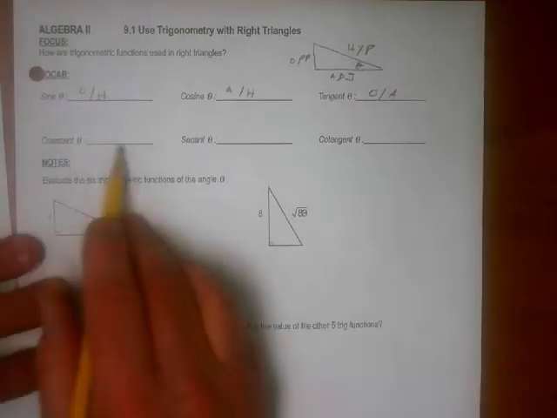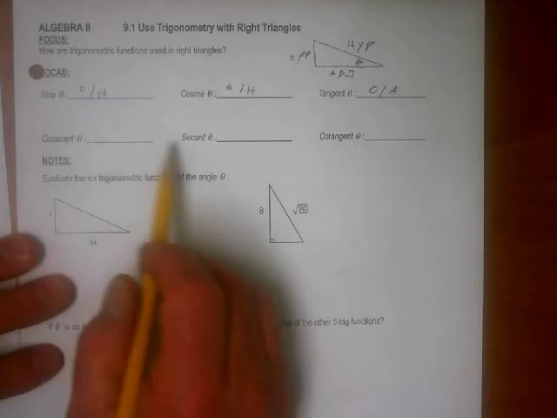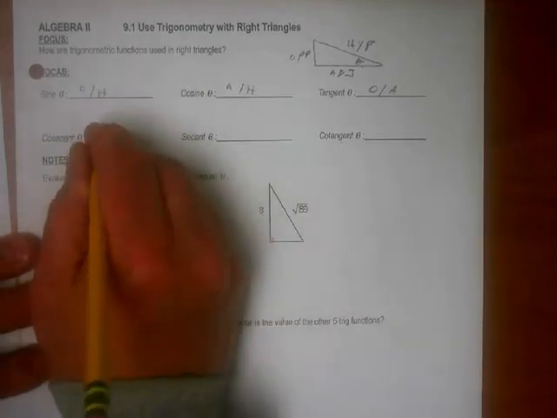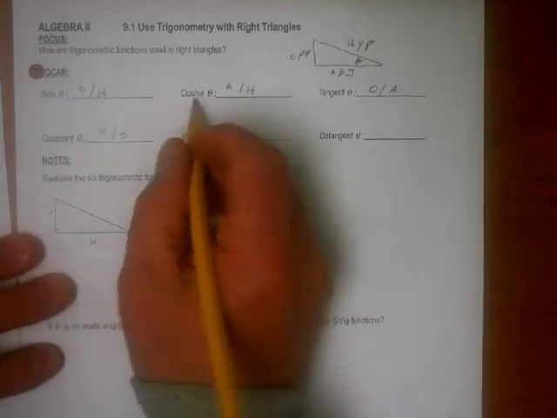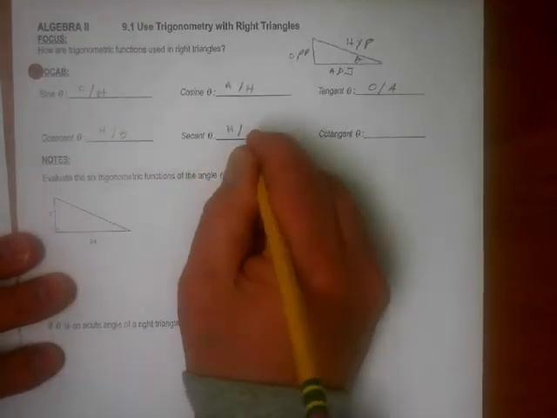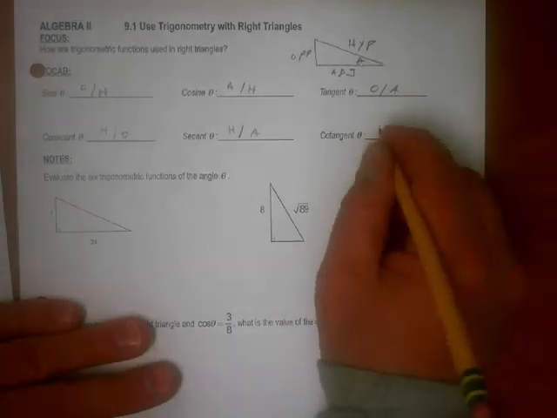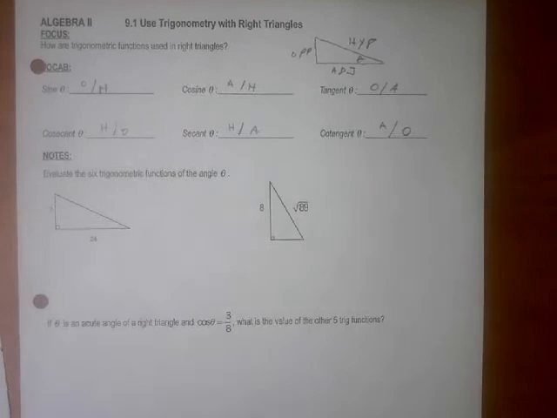Now these three trig functions you probably did not go over last year: cosecant, secant, and cotangent. Cosecant is a reciprocal of sine, so it's going to be hypotenuse over opposite. Secant is a reciprocal of cosine, hypotenuse over adjacent, and cotangent is a reciprocal of tangent, adjacent over opposite.